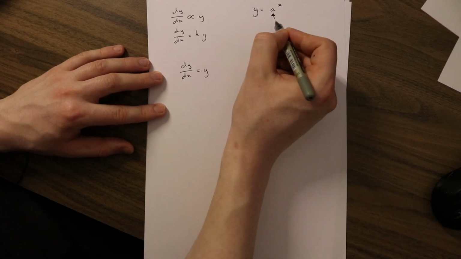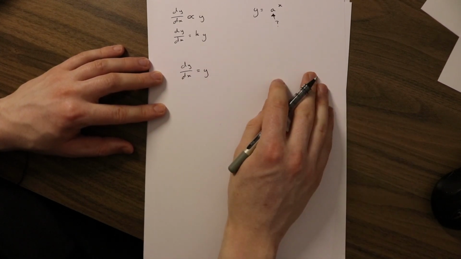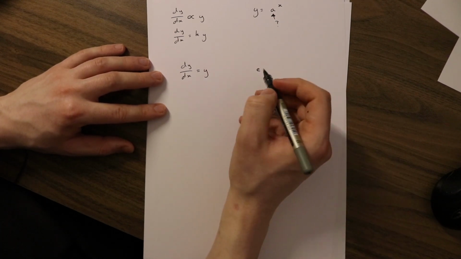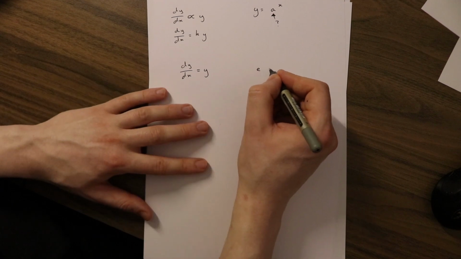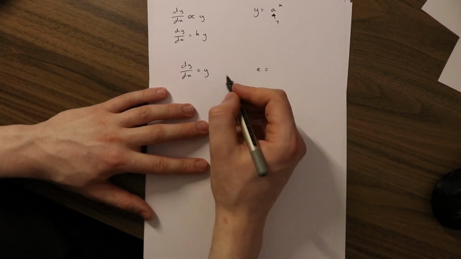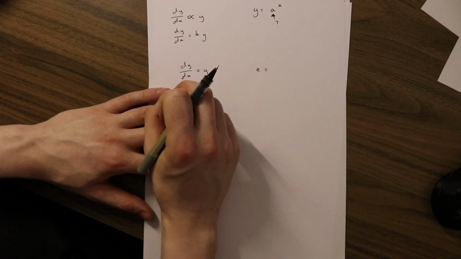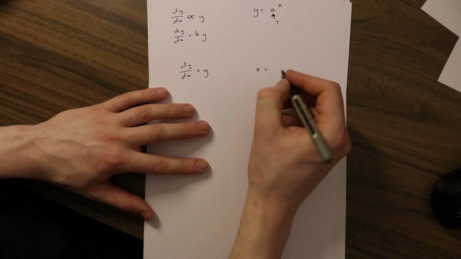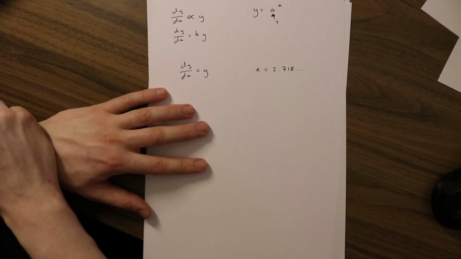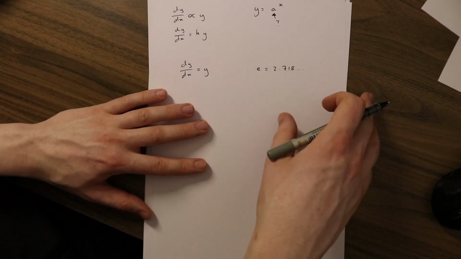So the question is, what is that base down there? And actually, it's a special number called e. Now if you haven't met e, I'll talk about it in a little bit. e is a special number. It's between 2 and 3. It's irrational, which means it goes on forever without repeating. It's equal to about 2.718, and like I say, it carries on forever. So it's somewhere between 2 and 3.